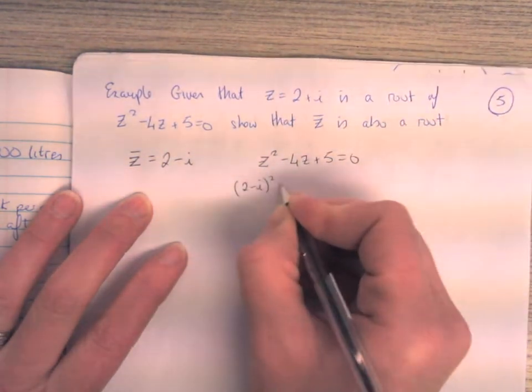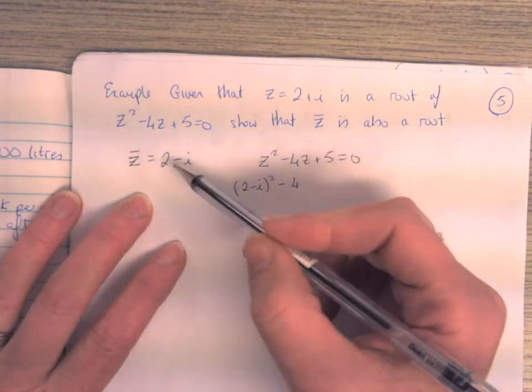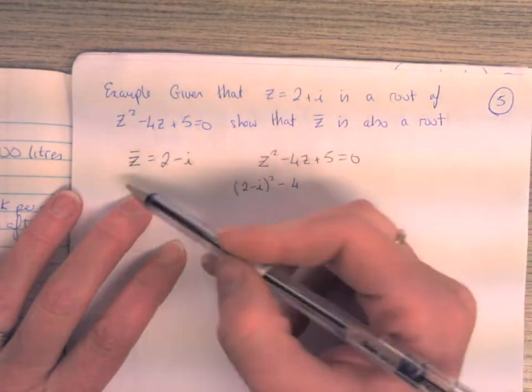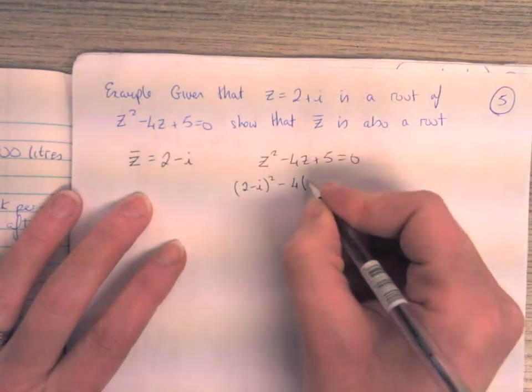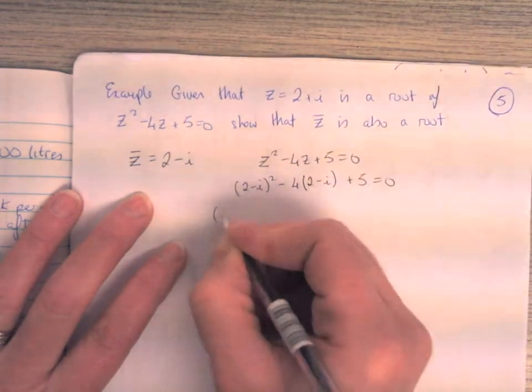Now you could also do z squared minus sum of the roots plus product of the roots with the two roots and show that it gives that, that would also be fine. I just want to show you another way to do it.